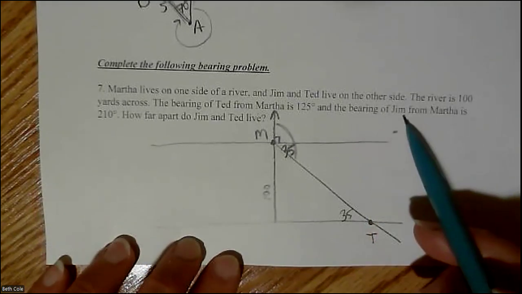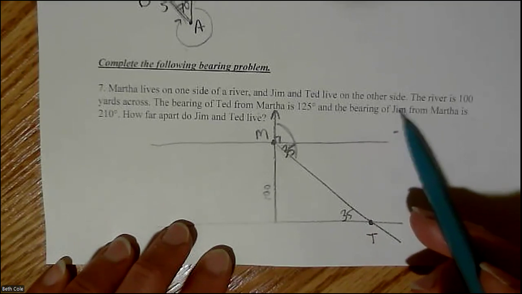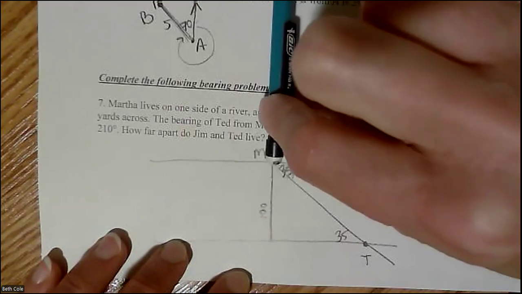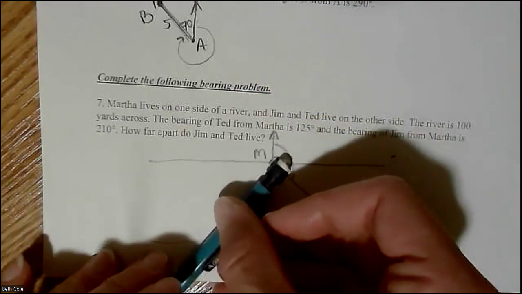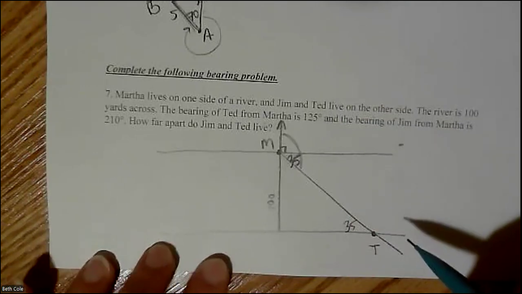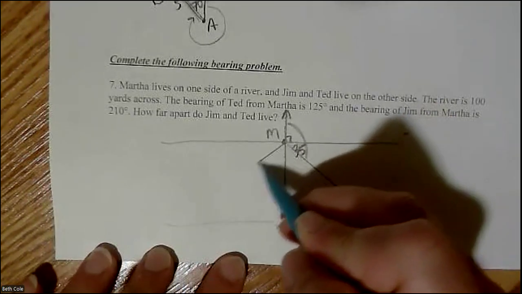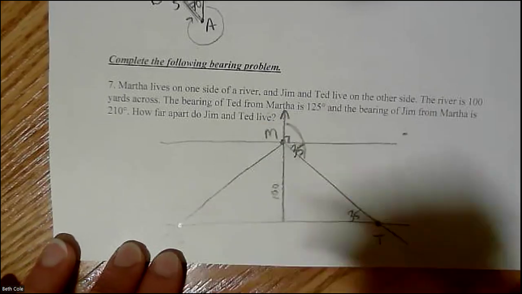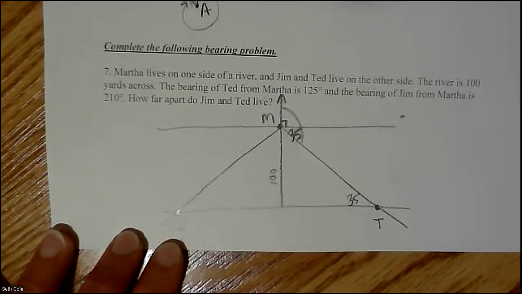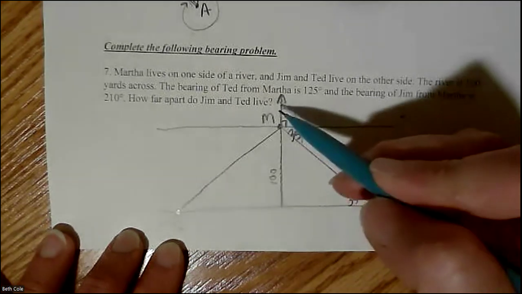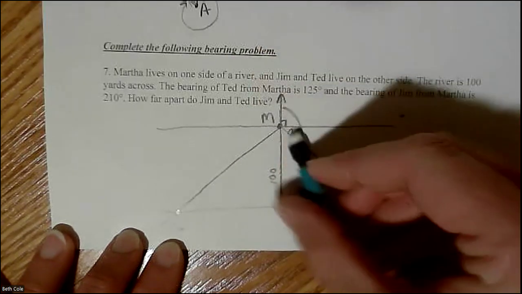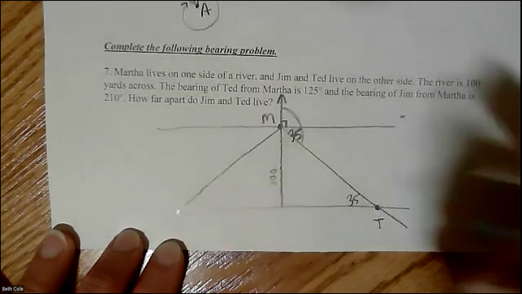All right, the bearing of Jim from Martha. So if you're trying to get to Jim from Martha, it is 210. So we're going to start due north and go 210, which is going to put, what was his name? Jim in this way direction. And so we want to go 210 degrees. So if we rotate to here, like we start due north and rotate to due south, that's 180.